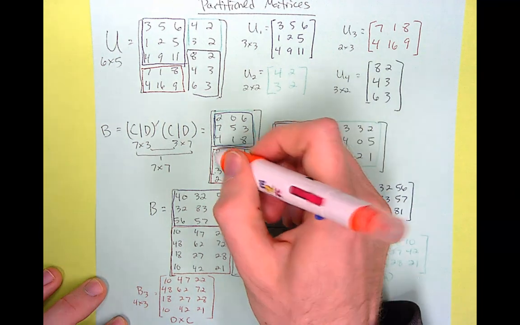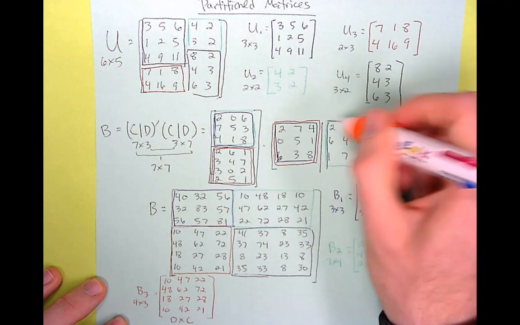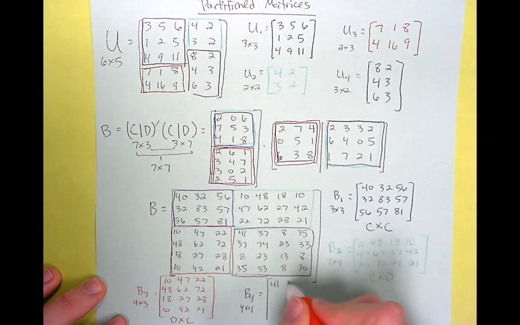It is taking this bottom one, which is D, times this one to the right, which is also D. We're going to call that B4, which gives us a 4 by 4 matrix: 41, 37, 8, 35, 37, 74, 23, 33, 8, 23, 13, 8, 35, 33, 8, and 30.